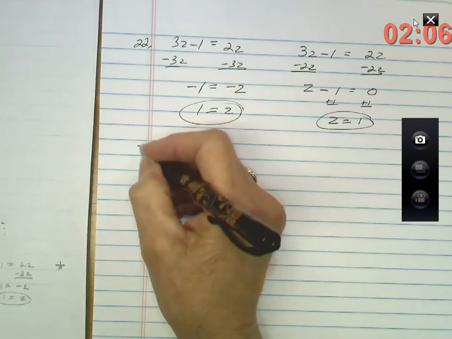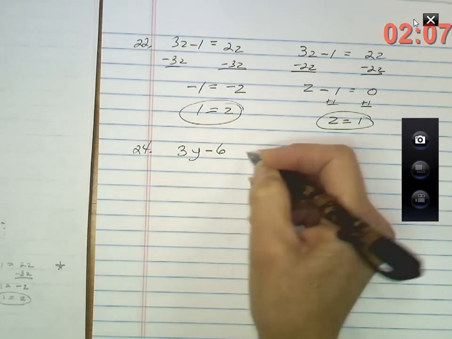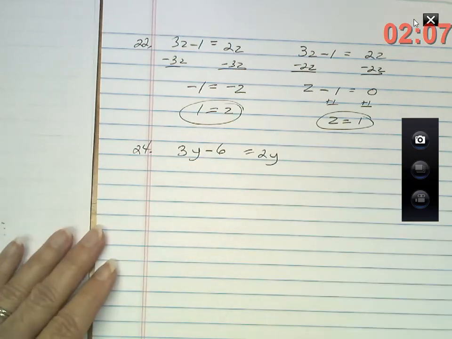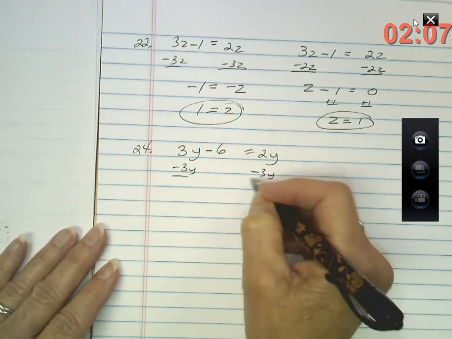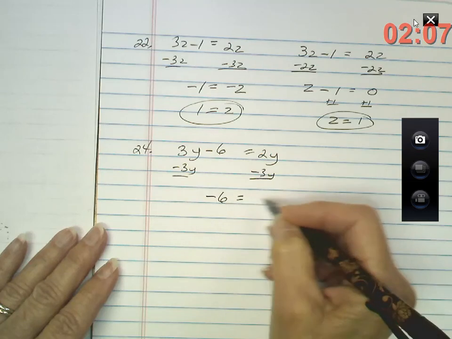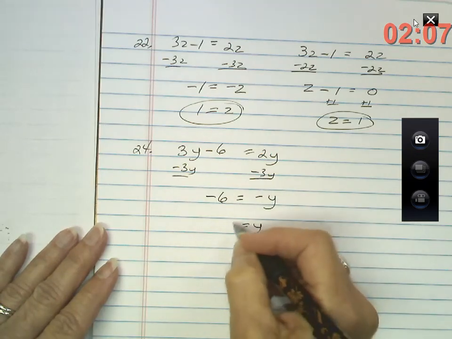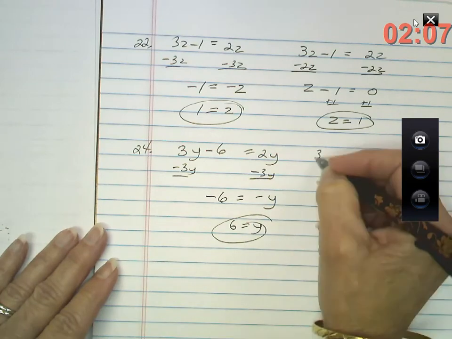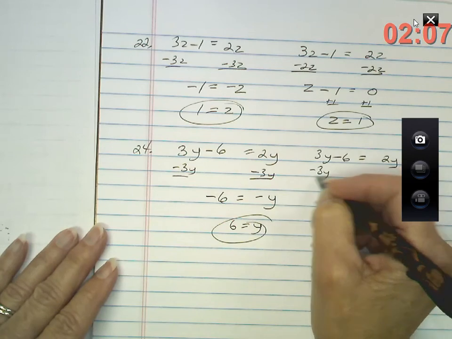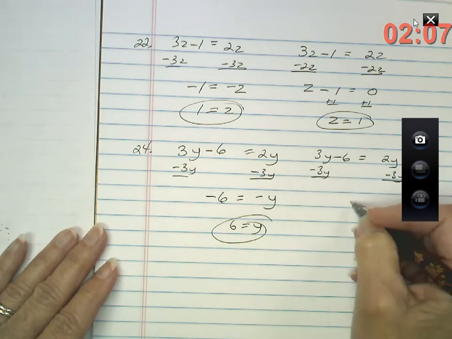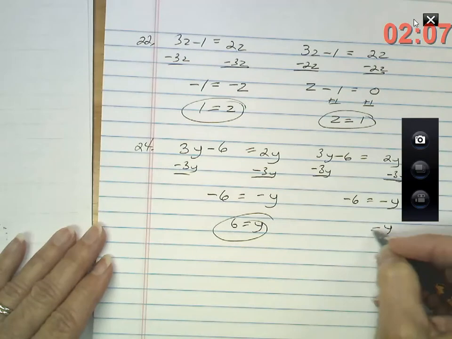Okay. All right, on 24, you've got 3y minus 6 equals 2y. Same thing. If you subtract 3 y's, you end up with negative 6 equals negative 1y. So both will be positive. You may have done it the other way. You may have subtracted 3y or moved it over, and it looked like that. Either way, y is 6.